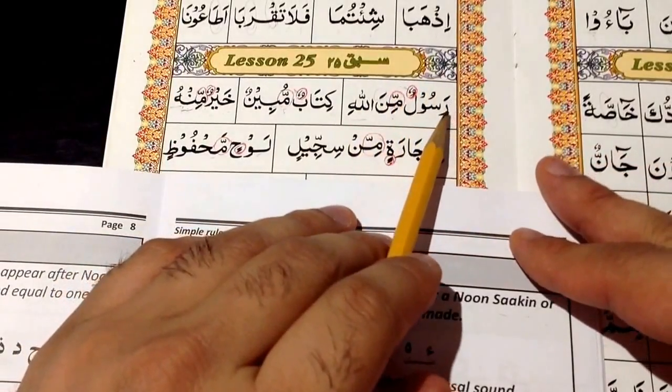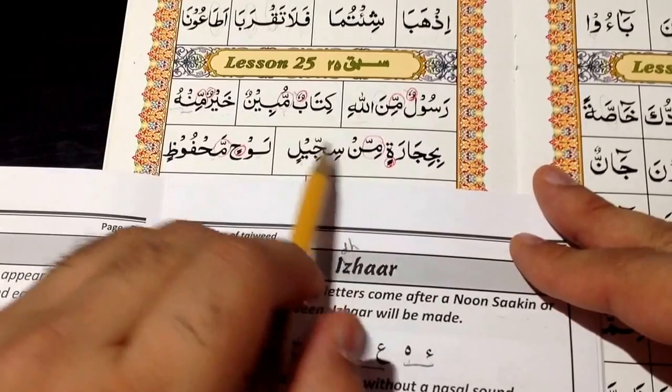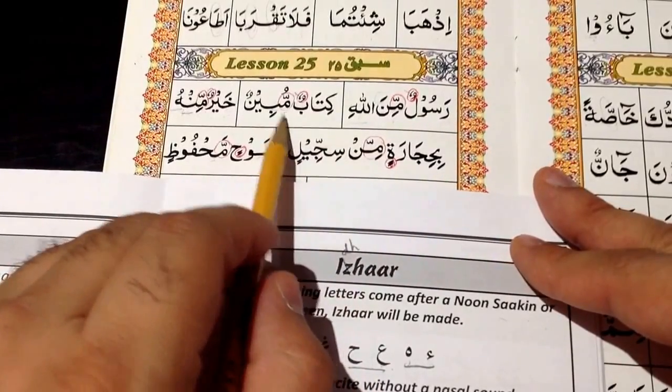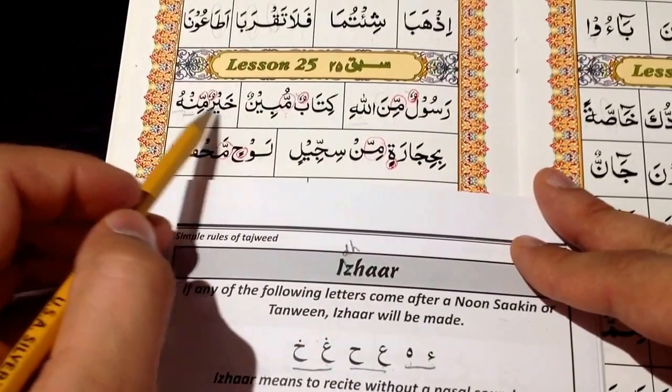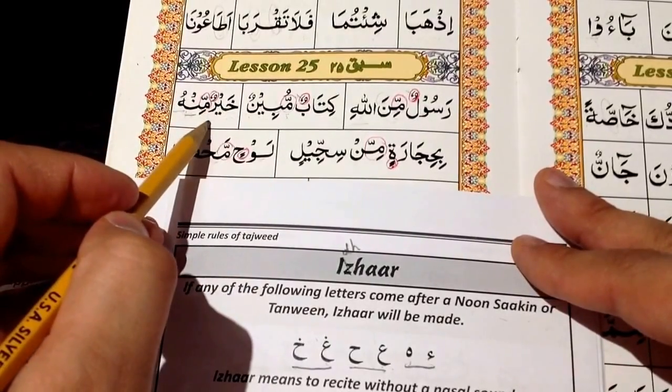Now let's go over it without spelling. Rasulun minallahi, kitabun mubinun, khayrum minhu. خير منه.